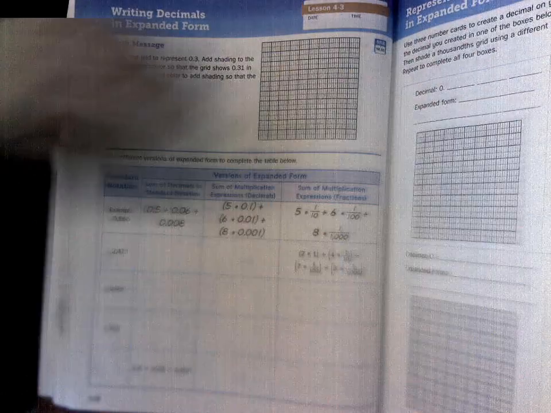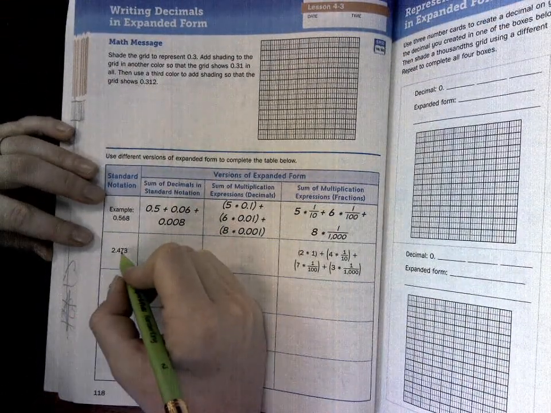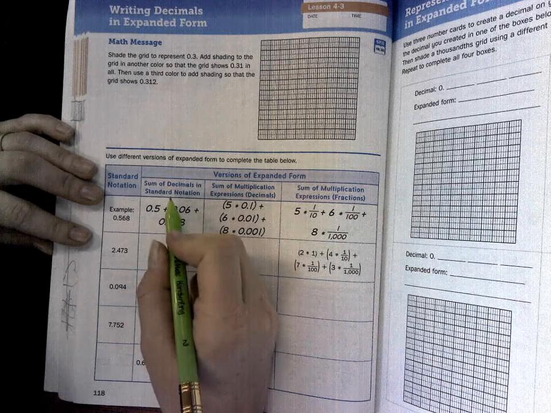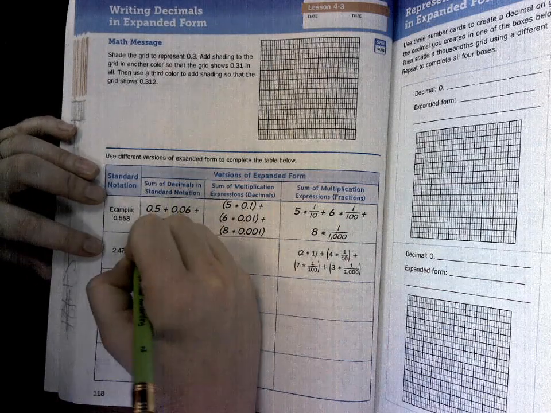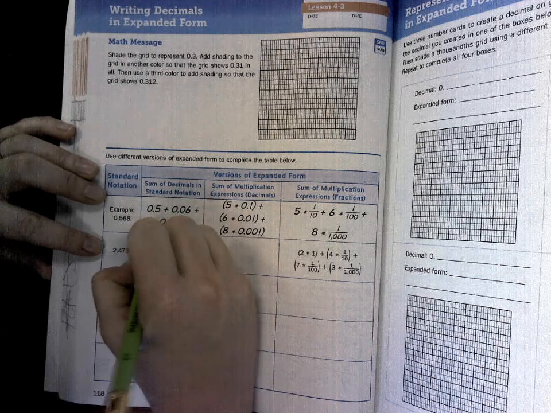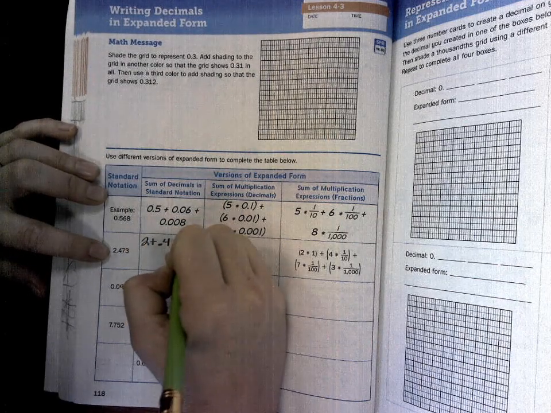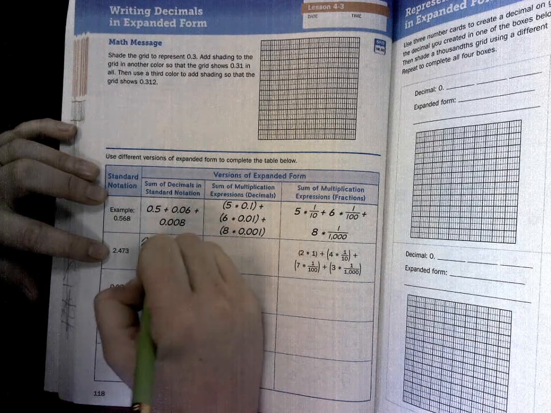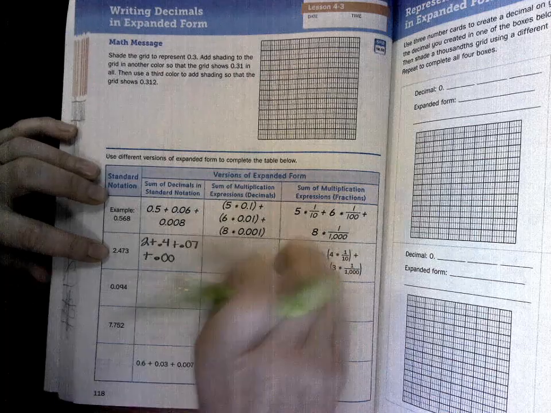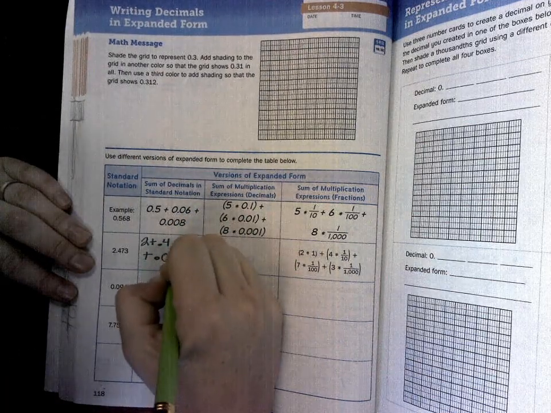So I have the number 2 and 473 thousandths. For this first one, we're just writing the sum of the digits in standard notation. So this would just be 2 plus 4 tenths plus 7 hundredths plus 3 thousandths.